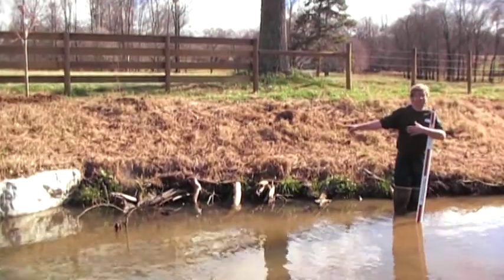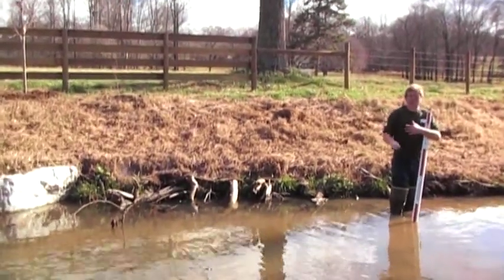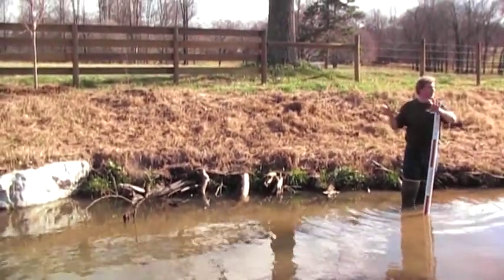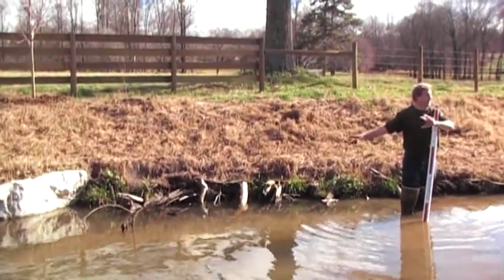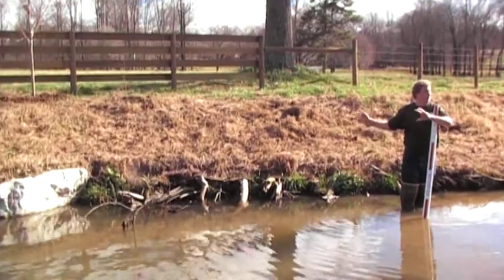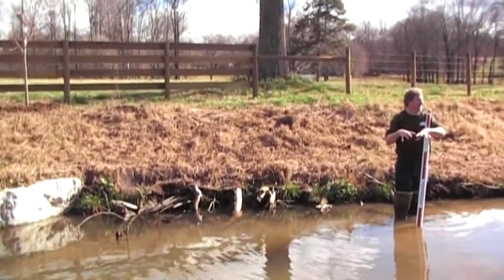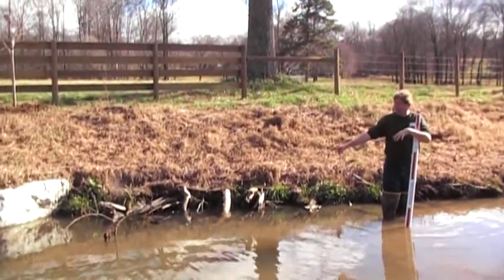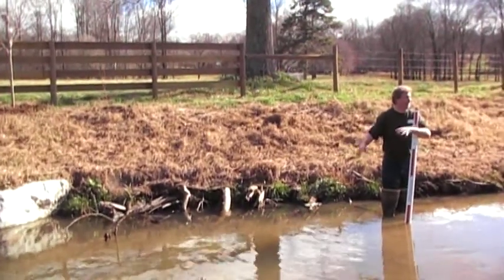You see the live stakes and the trees planted here. We always want to plant trees. We want those living roots to come out here, and as that wood, some of that wood up high is going to decay pretty quickly. We want the living roots to come out and replace the dead wood. Now the wood that's underwater all year long, that'll stay there a very long time.